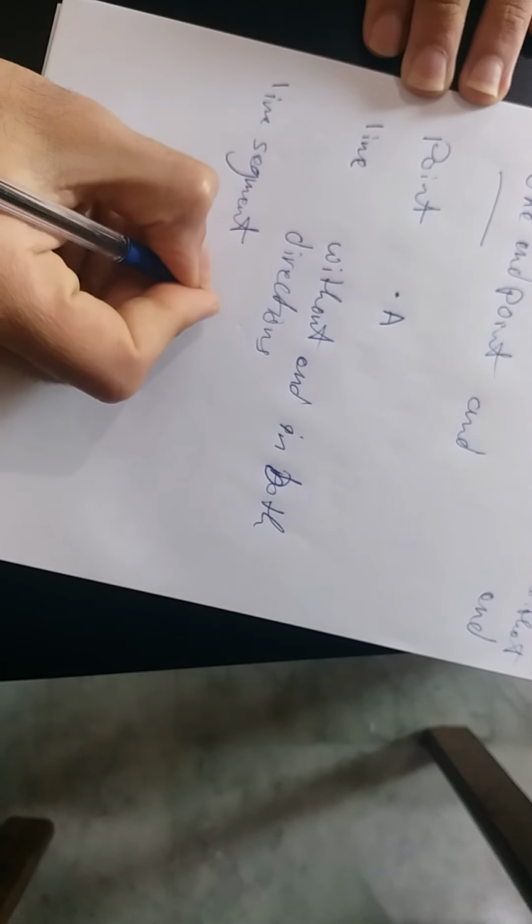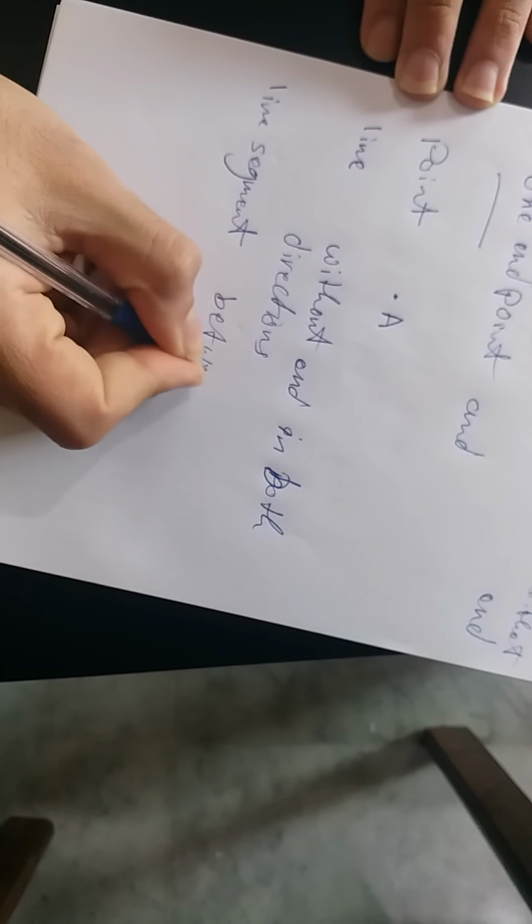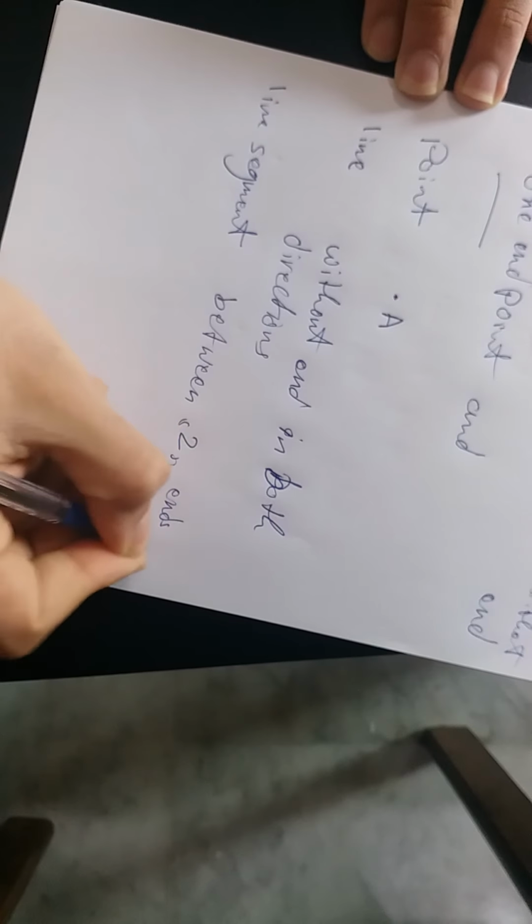A line segment is part of a line between two end points.